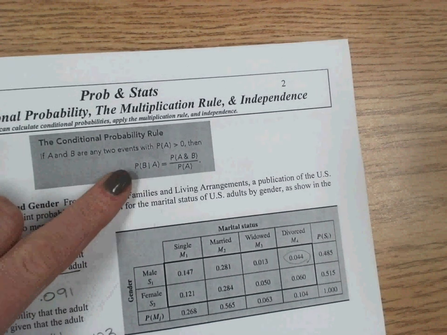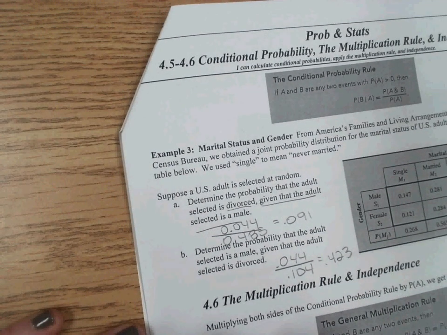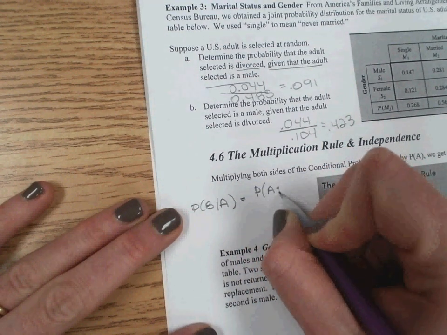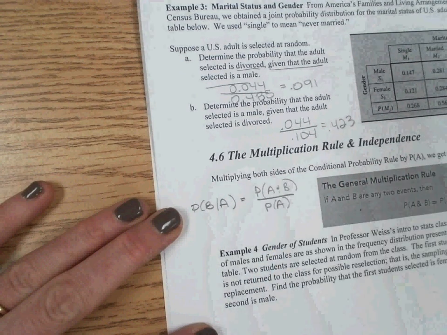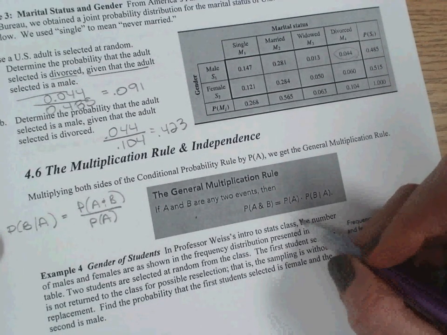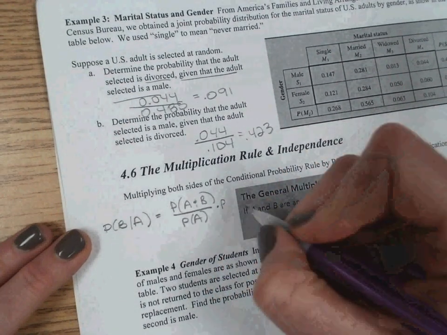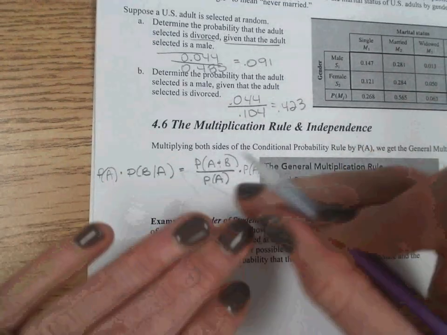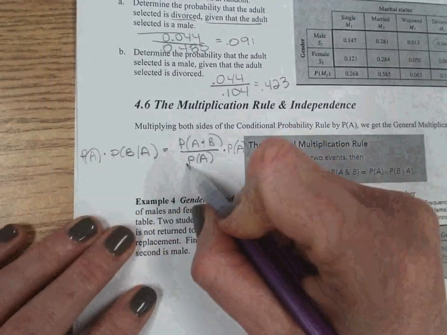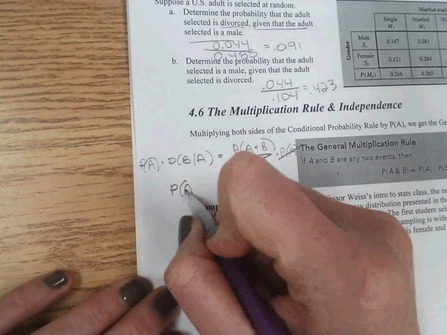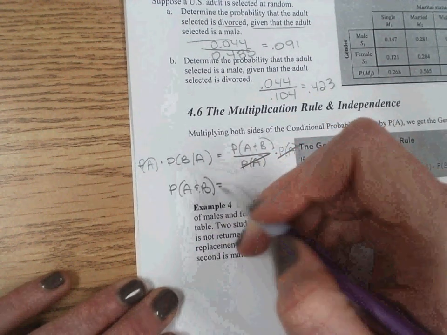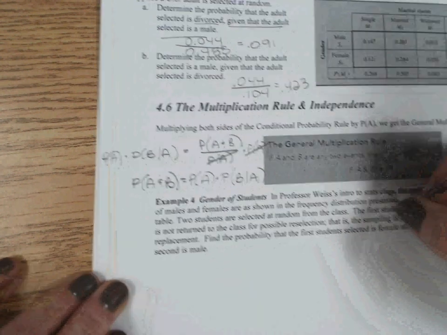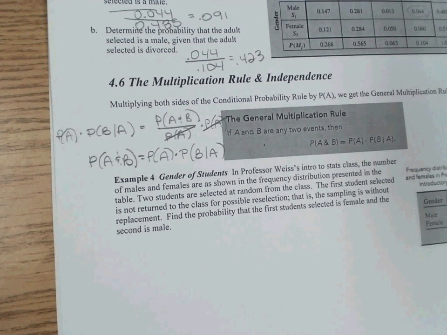Essentially what we're doing here is taking the conditional probability rule, which is the probability of B given A equals the probability of A and B over the probability of A. We're going to multiply both sides by the probability of A. When we multiply both sides by the probability of A, these two cancel out, and we switch the two sides, so the probability of A and B equals the probability of A times the probability of B given that A occurs. So there you go, the general multiplication rule.